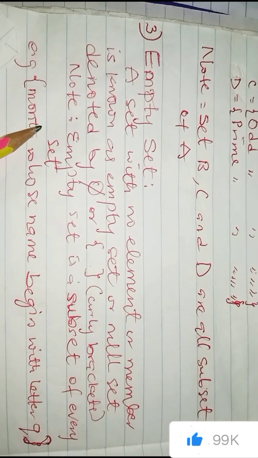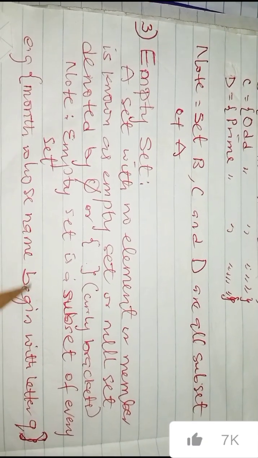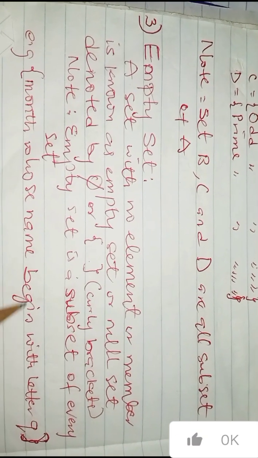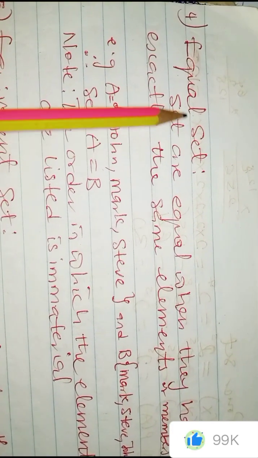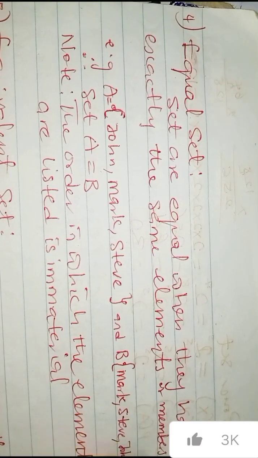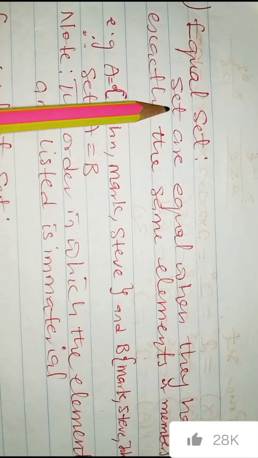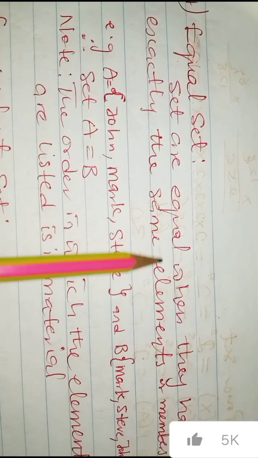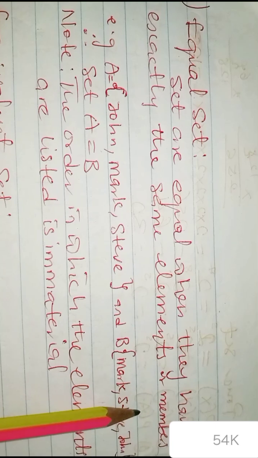Now, for example, is there any month whose name begins with the letter Q? No. So that means it's an empty set. We have number 4. Number 4 is called equal set. Sets are equal when they have exactly the same elements or members. Sets are said to be equal if they have exactly the same elements or members.